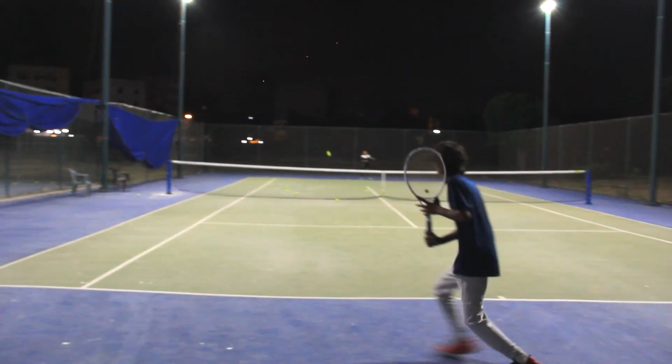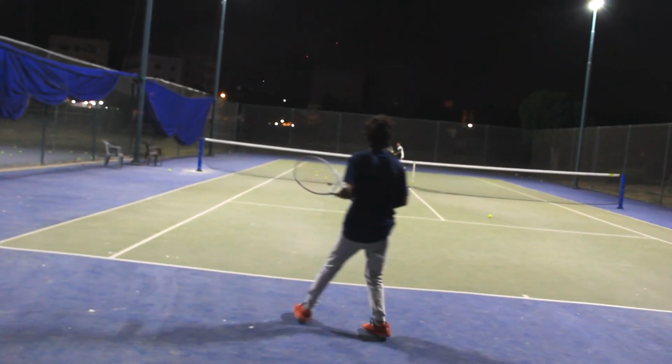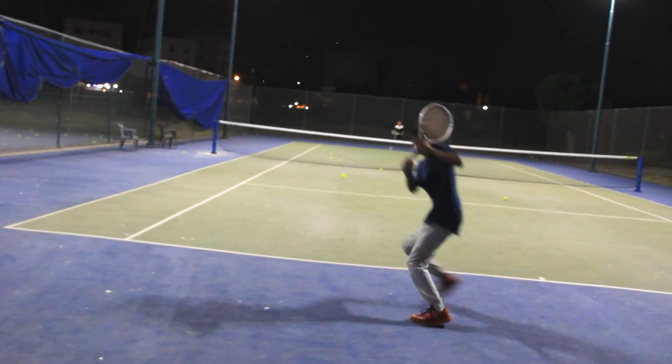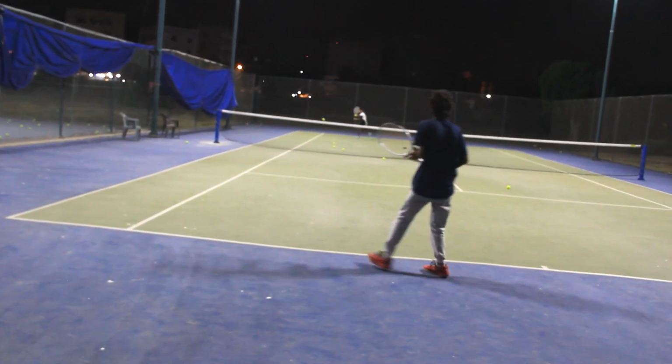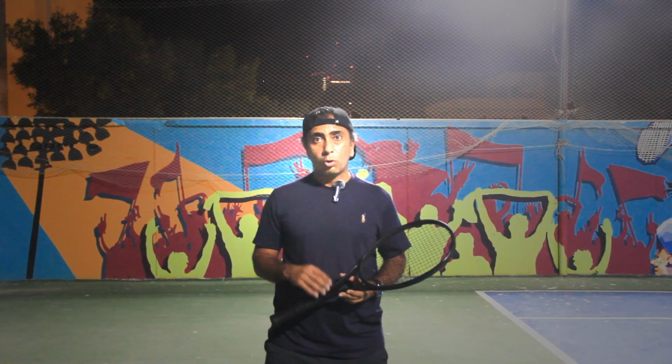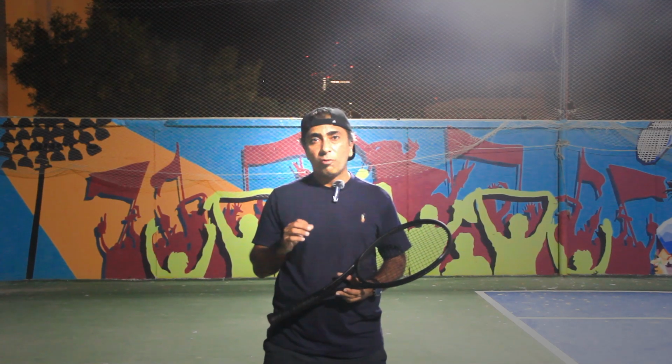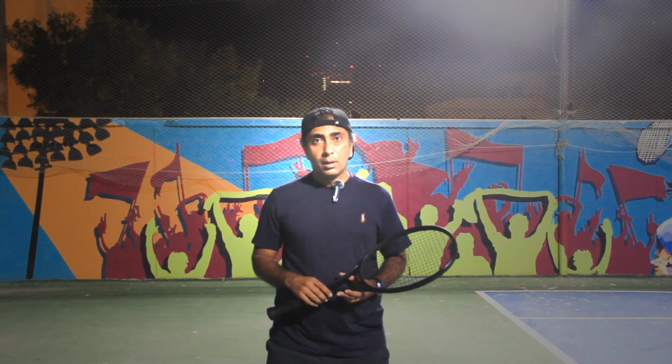Side spin. Shots with side spin can curve away from your opponent, making it harder for them to anticipate the ball's path. This can disrupt their footwork and timing, causing them to hit late or off balance, leading to errors.